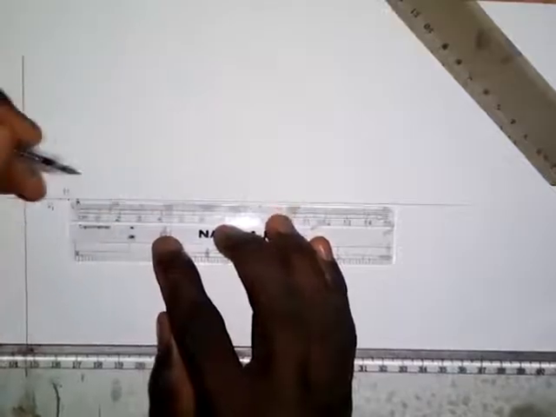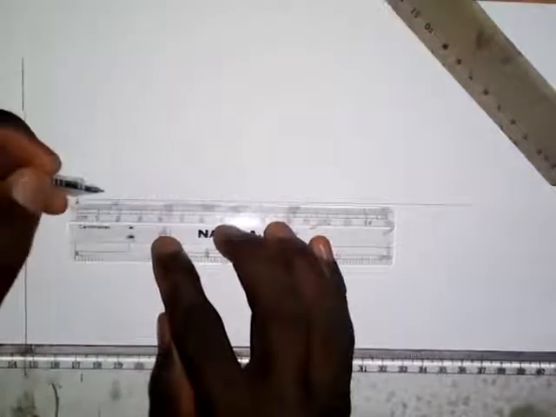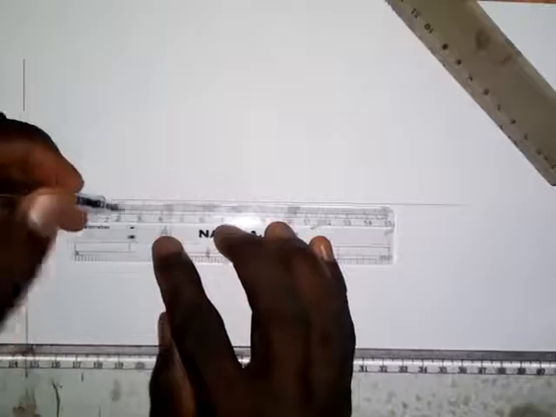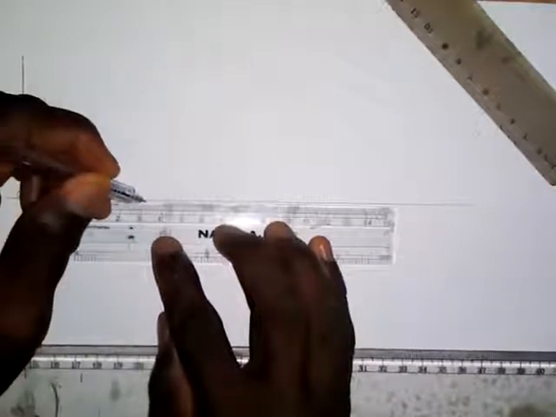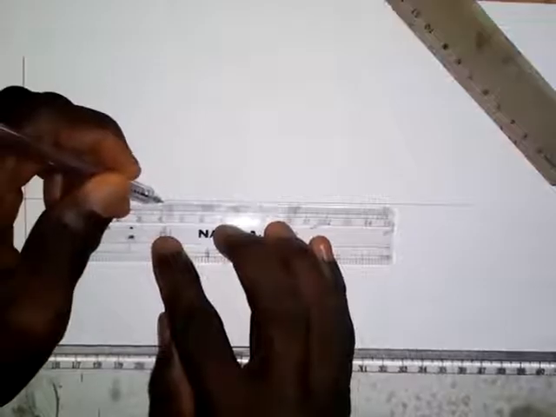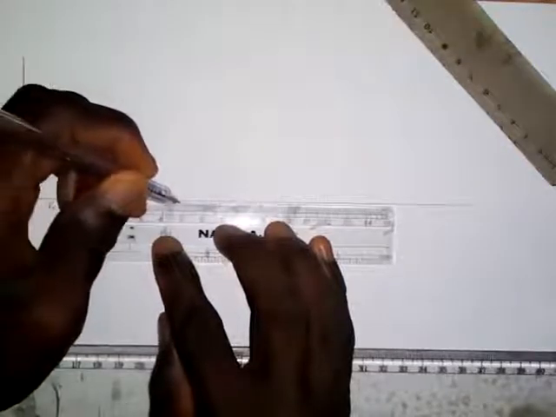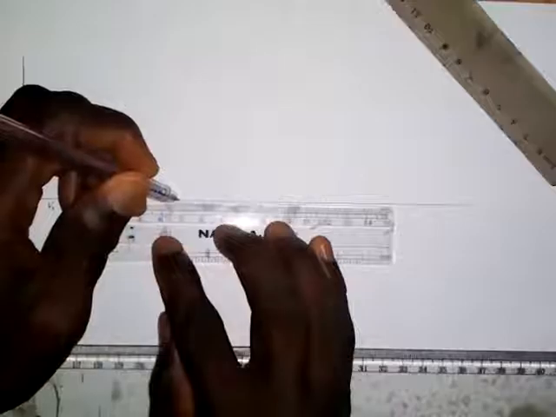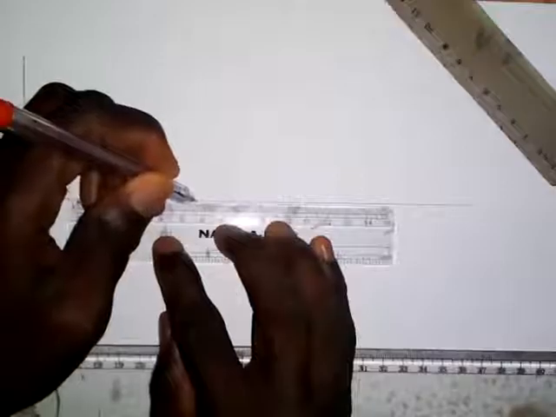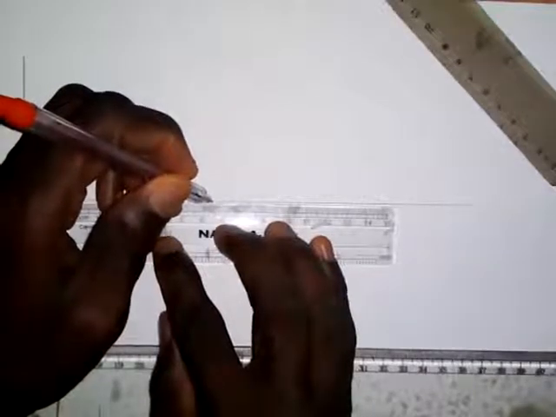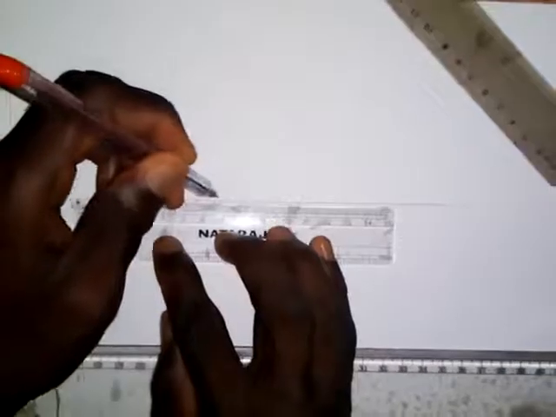Now I will take 8 millimeters at a time and mark the points, this is 1, this is 2. So I will add 10 to it, so this will be 24, and this will be 32. So this is 40, this is 48, this is 56, this is 64. The next one will give me 72. So let me count it.